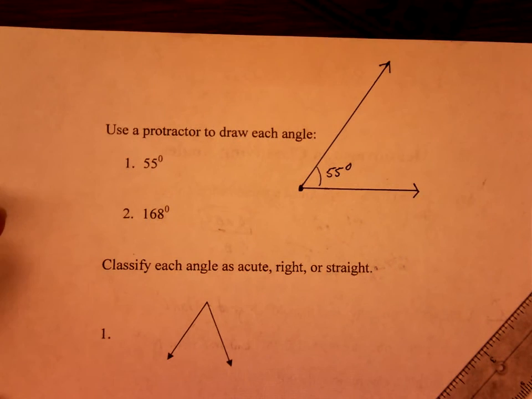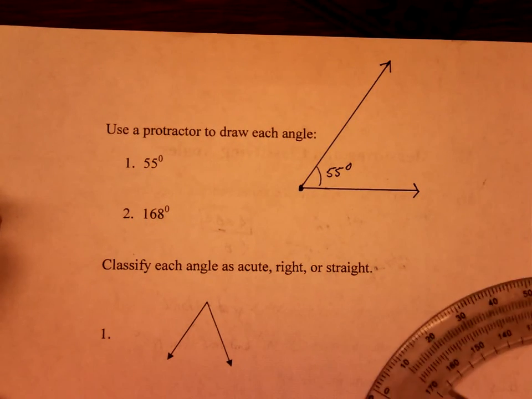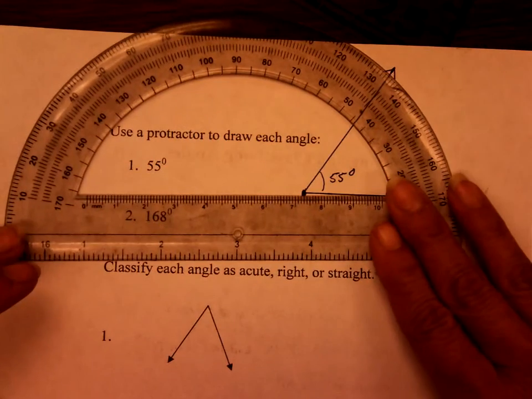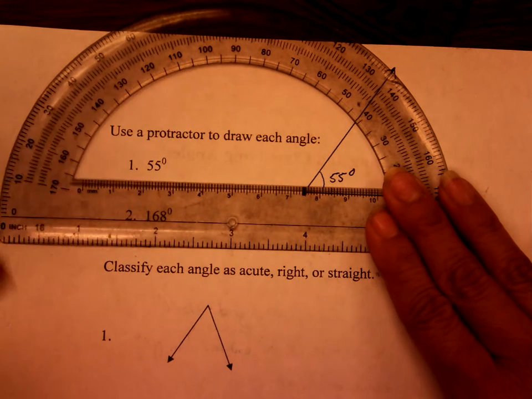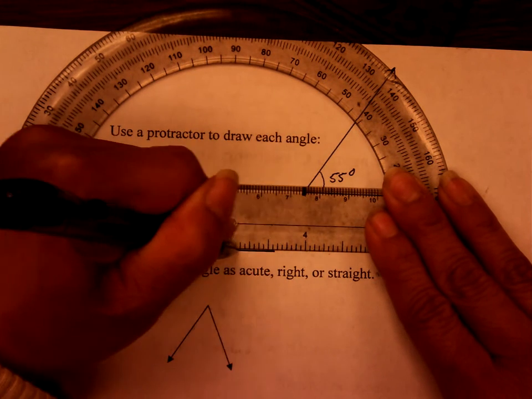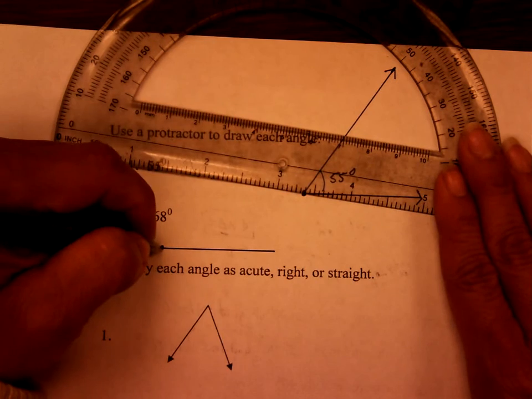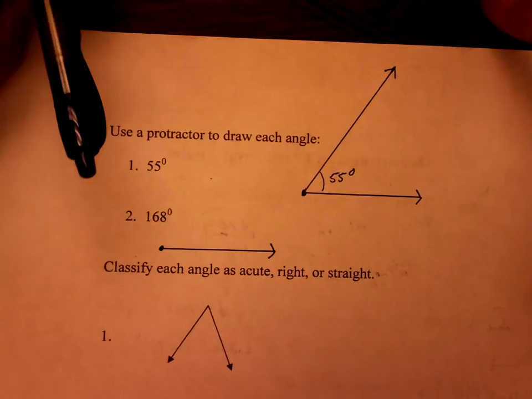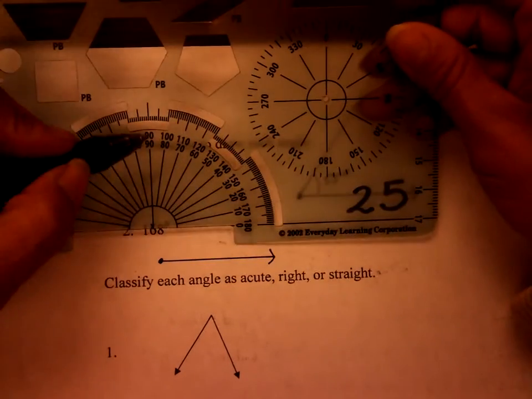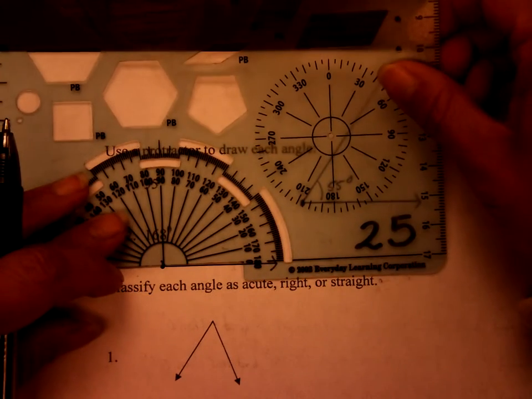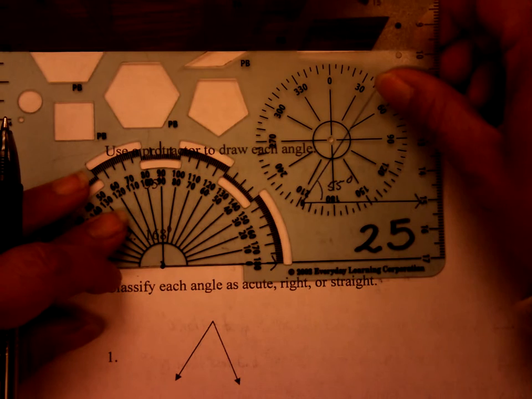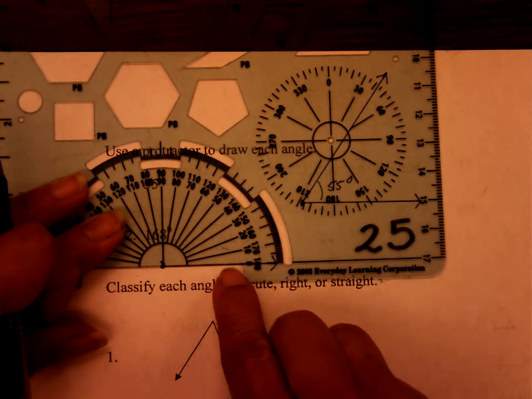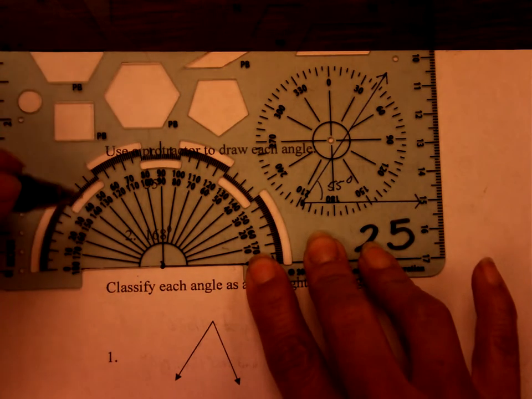168 degrees, you know, is an obtuse angle, so you're going to look at the big numbers. Same thing as 55 degrees: you're going to make your ray, make my dot, make my arrow. I'm going to use the other protractor now. I'm going to line up my 90 degrees where the dot is, line up the rest of my ray with the line underneath, and find 168 degrees.